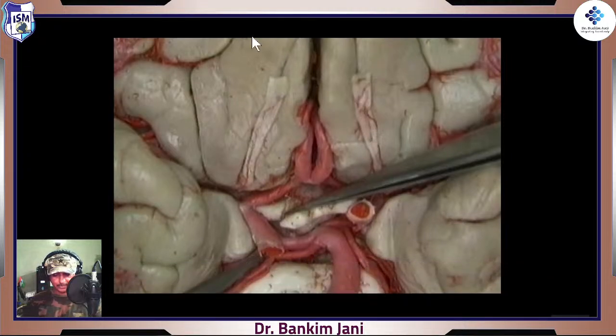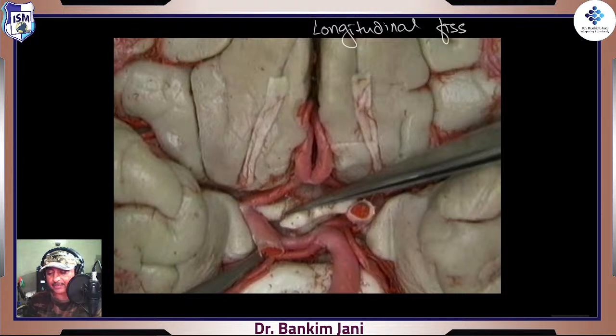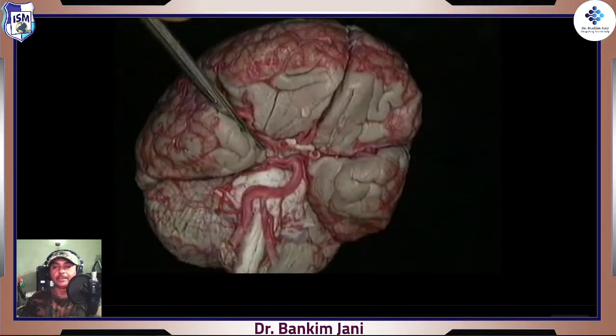Here it is. See, they are traveling into that longitudinal fissure. This one is the longitudinal fissure between right half and the left half of cerebral hemisphere. So that is what is traveling inside. Say this joint, it is anterior communicating artery, right? And this one is anterior cerebral artery. You know it well. Okay. That's where it travels, right? See, that's where it travels all the way.